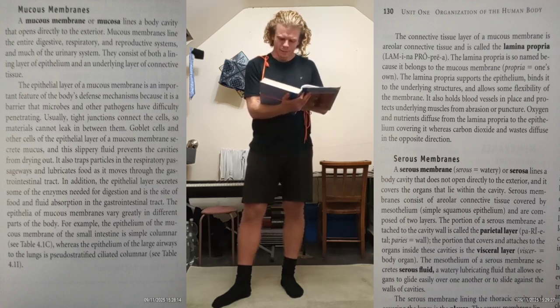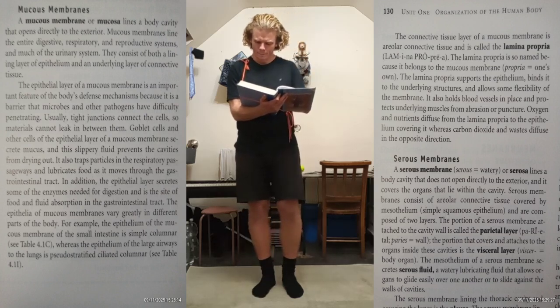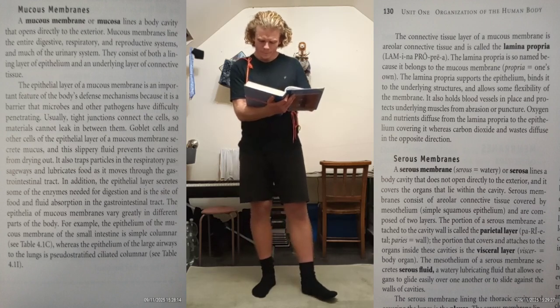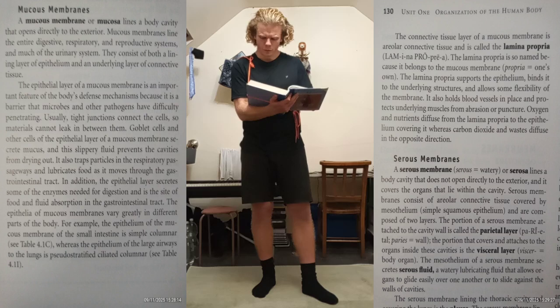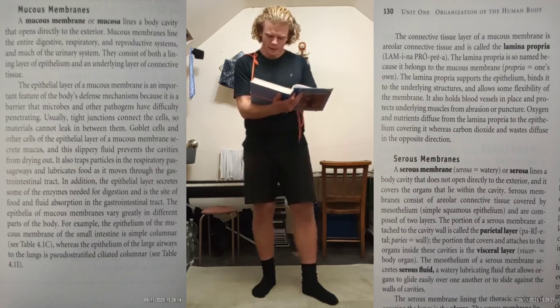Goblet cells and other cells of the epithelial layer of a mucous membrane secrete mucus, and this slippery fluid prevents the cavities from drying out. So these goblet cells are making mucus. We have mentioned it one time. And there are also other cells in the epithelial layer. There's the epithelium and the underlying connective tissue, and that whole thing is a mucous membrane.